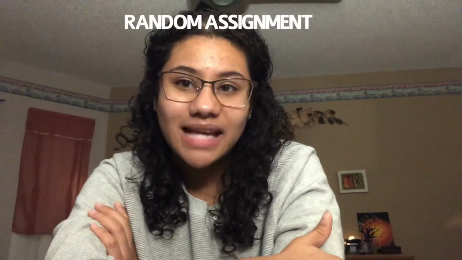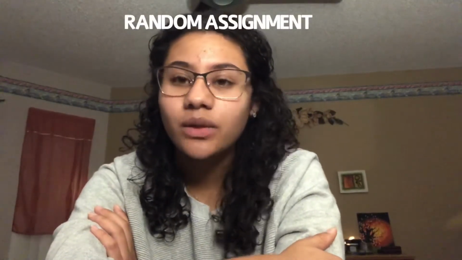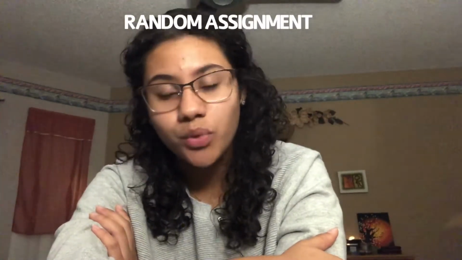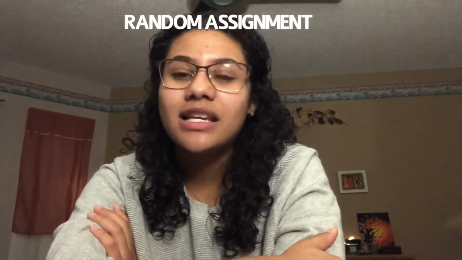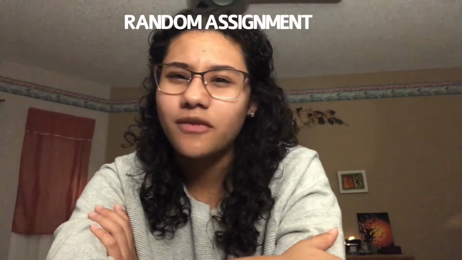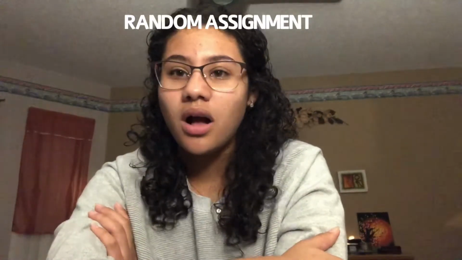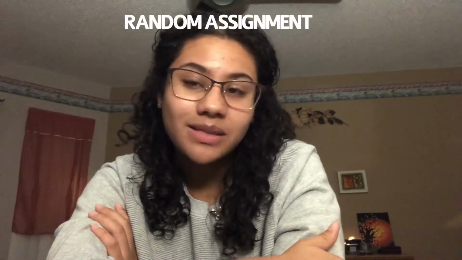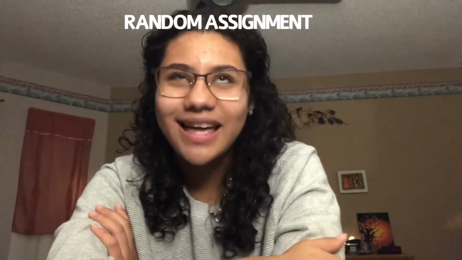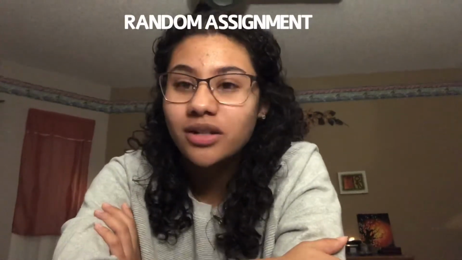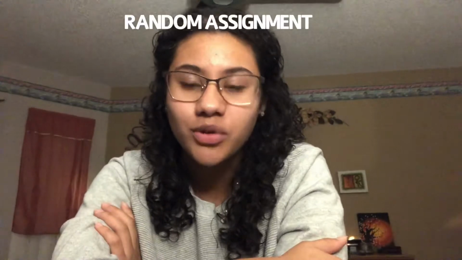So I will use random assignment, and random assignment is basically when participants are randomly put in either the control group or the experimental group, and this is so that I can minimize and prevent any confounding variables or selection bias. For example, the participant's ethnicity or their personal preference or such things like that could be examples of confounding variables in this case.